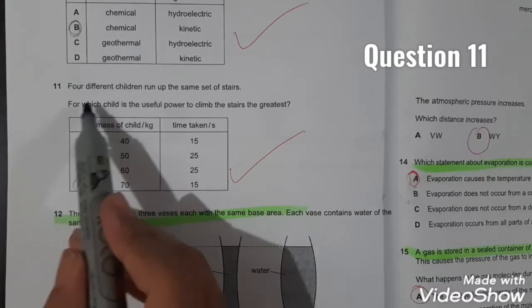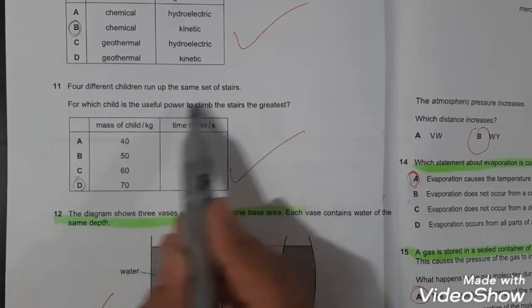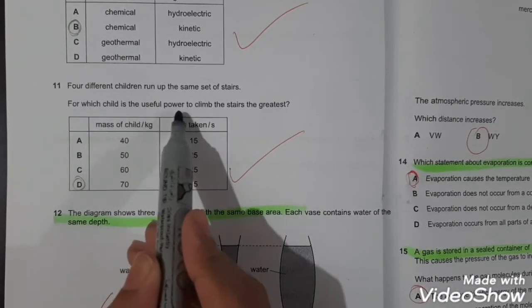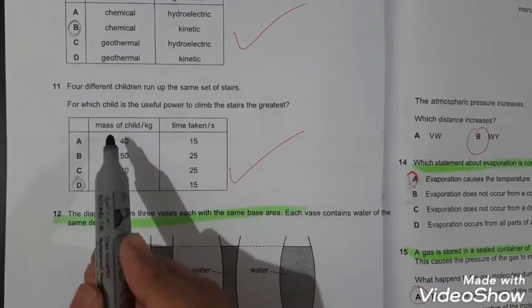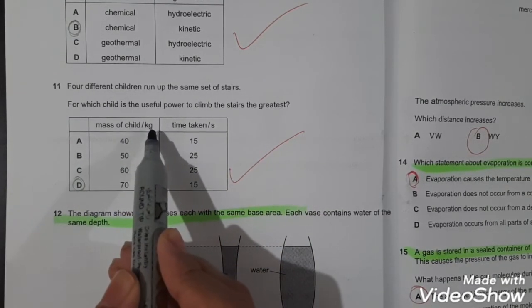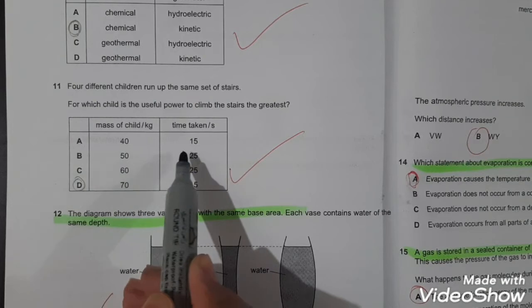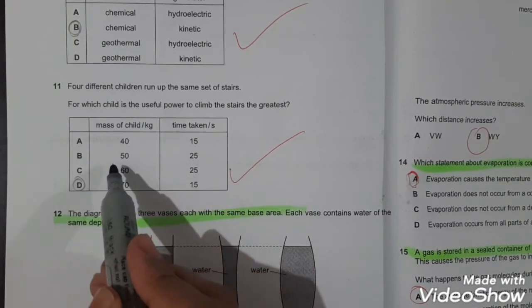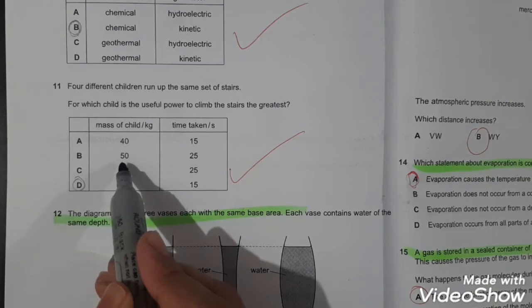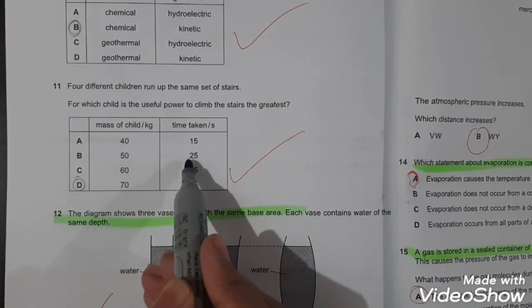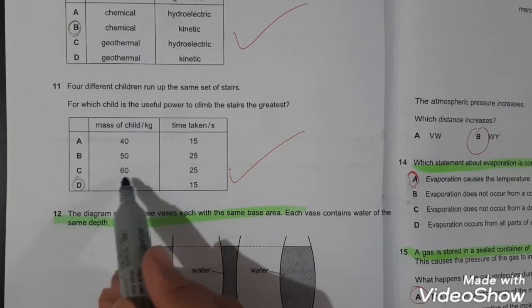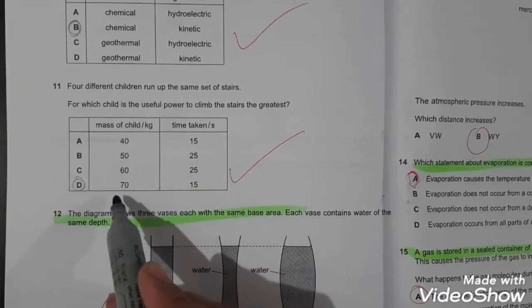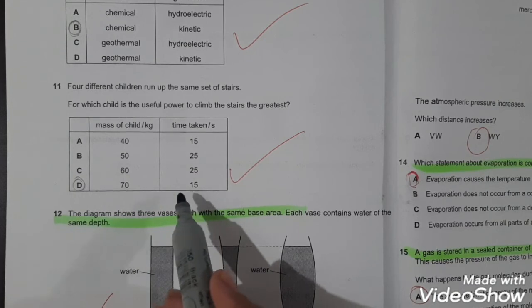Question 11 states 4 different children run up the same set of stairs. For which child is the useful power to climb the stairs the greatest? Mass of the child in kg: at 40 kg, the child takes 15 seconds. When a child of 50 kg climbs the stairs, it takes him 25 seconds. Then for 60 kg, it takes 25 seconds, and for 70 kg, it takes 15 seconds.